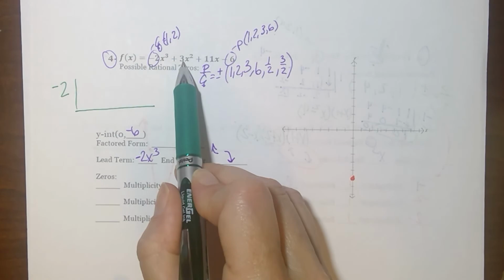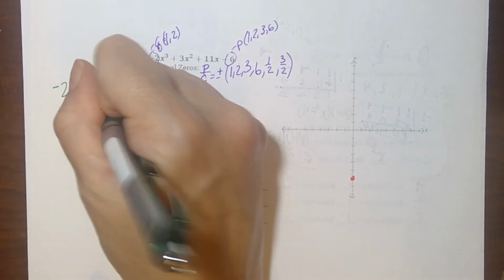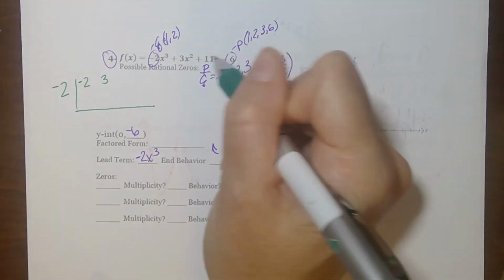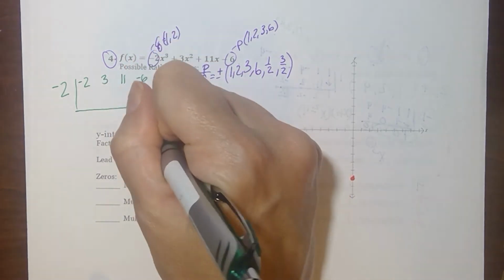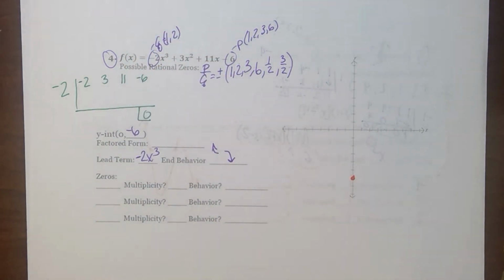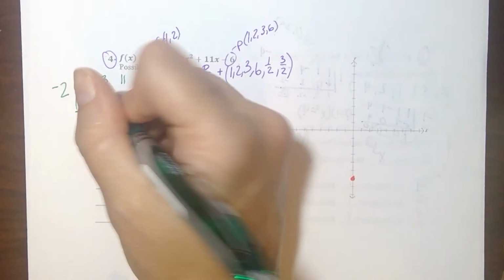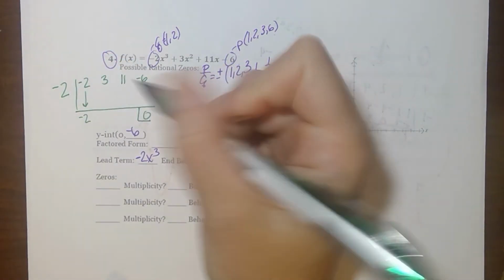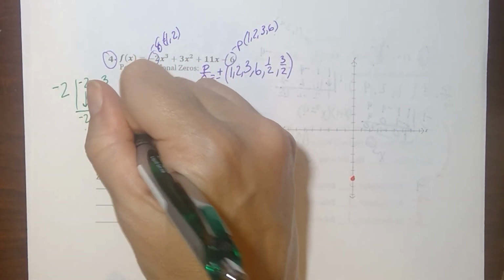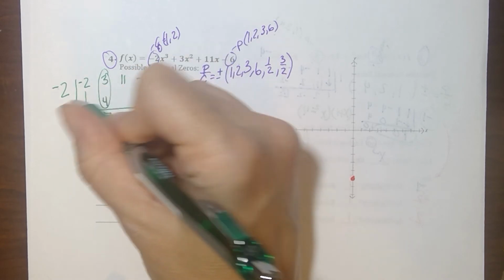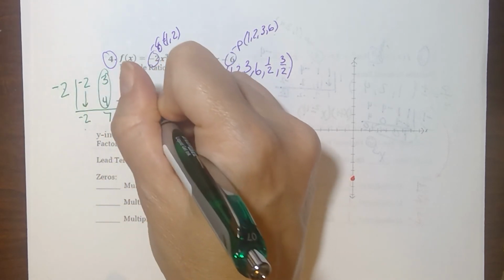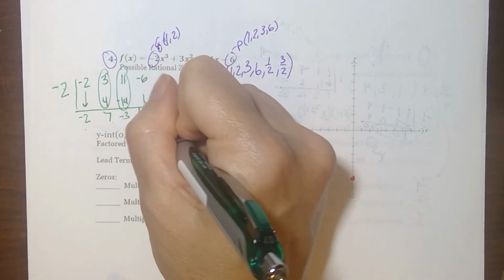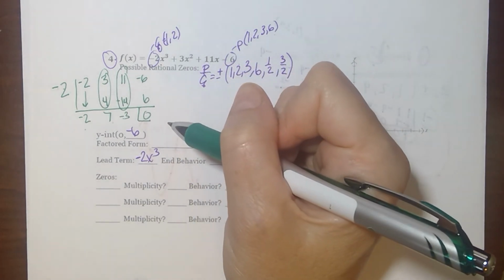So I have every term represented. I set up my synthetic division, knowing that that should give me a 0. Here is my remainder. Bring down my first term, multiply on the outside, add on the inside. And sure enough, that gives me my 0.